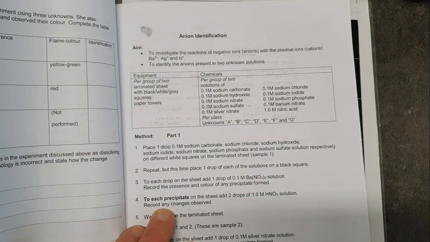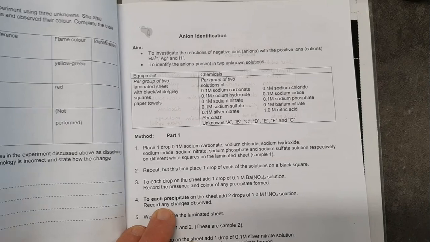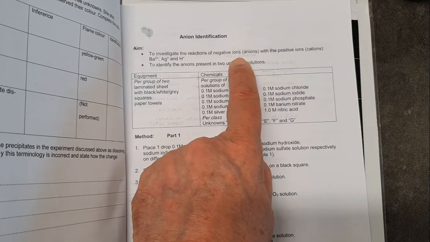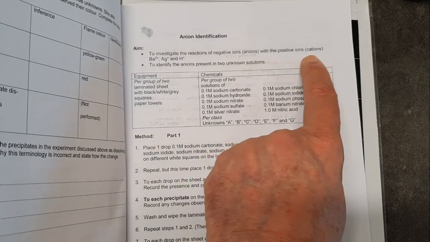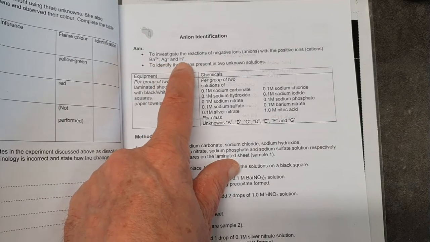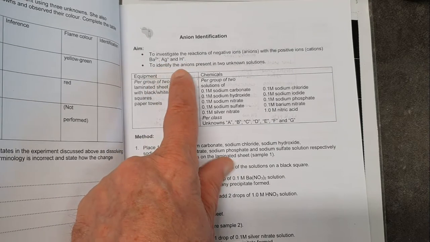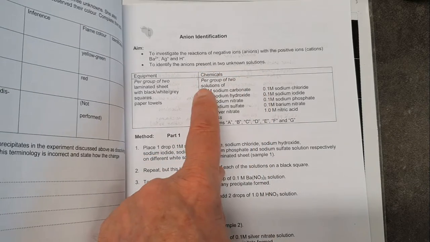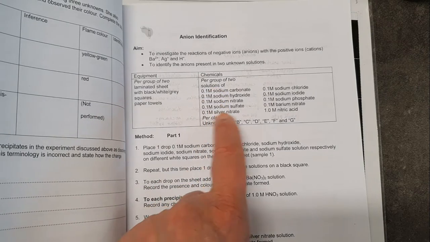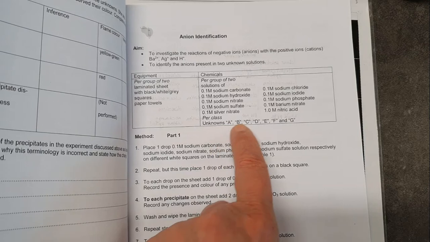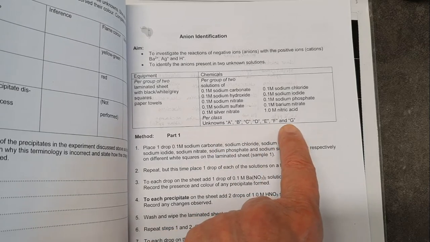This practical is called anion identification. And the aim of it, as you can see, is to investigate the reactions of negative ions, or anions, with positive cations, barium, silver and hydrogen, and to identify the anions present in two unknown solutions. So these are the solutions that we're going to test against, find out what they do, and then we've got some unknowns here to try and find out what they are.